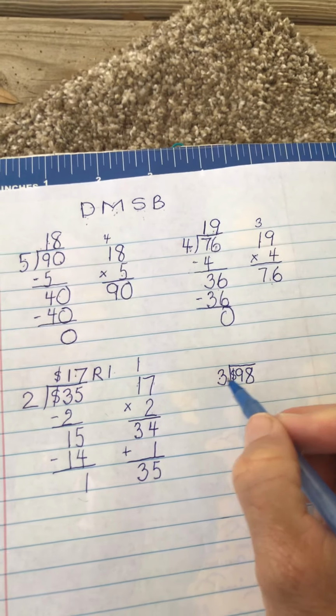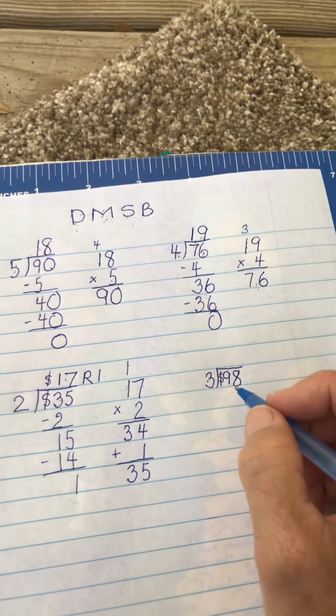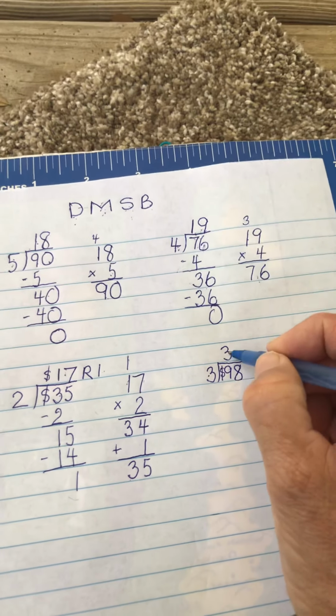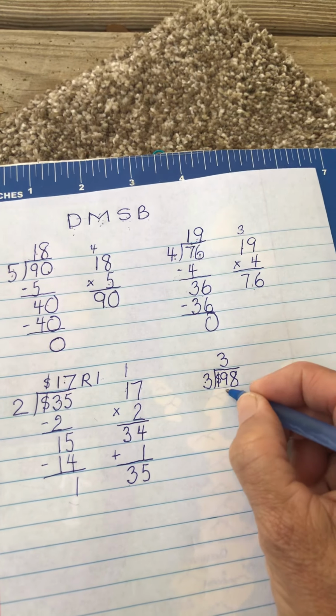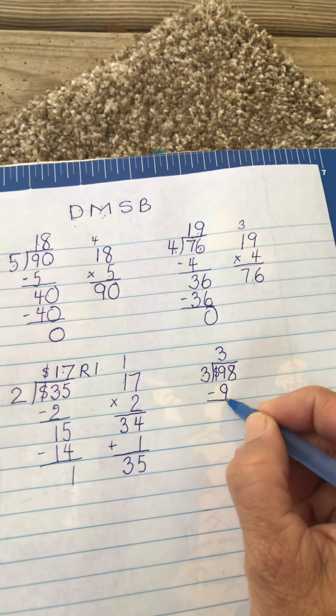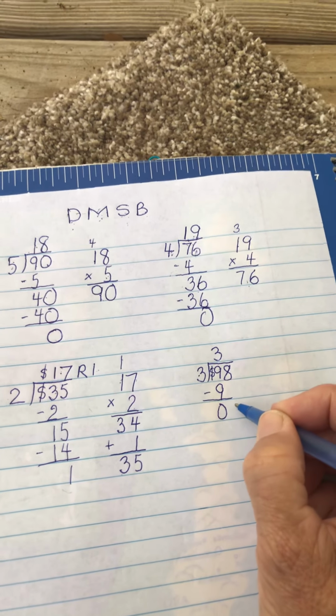How many times will 3 go into 9? 3 times 1 is 3. 3 times 2 is 6. 3 times 3 is 9. So a 3 will go up here. 3 times 3 is 9. Okay? Then we're going to subtract. 9 minus 9 gives us 0. So what do we have to do? Bring down that 8.